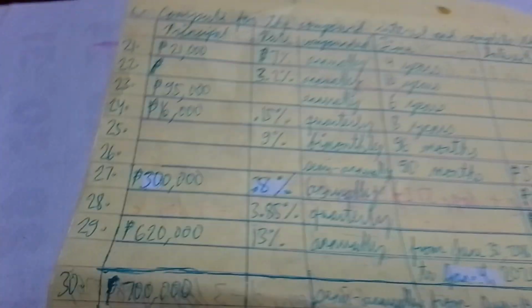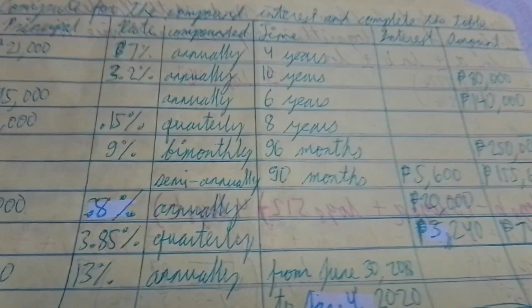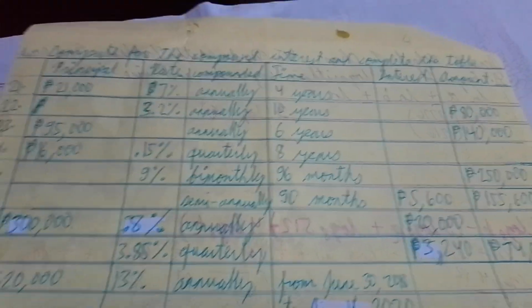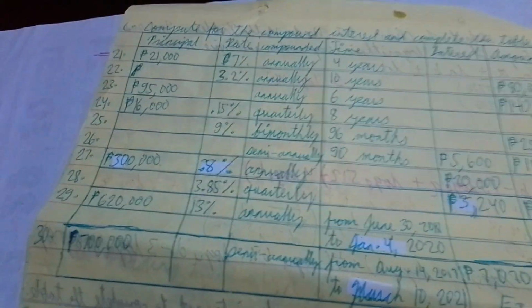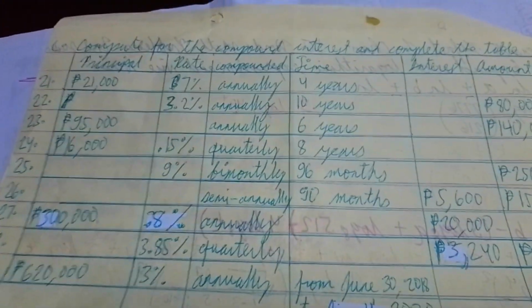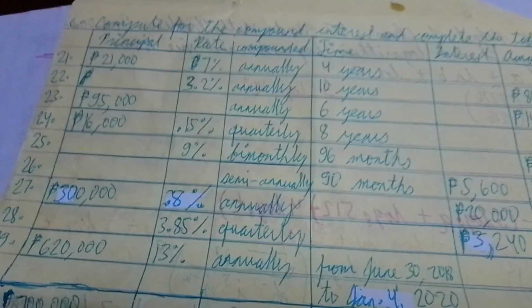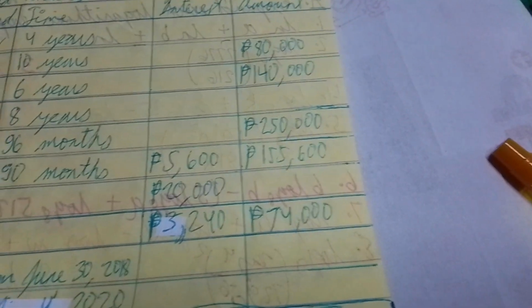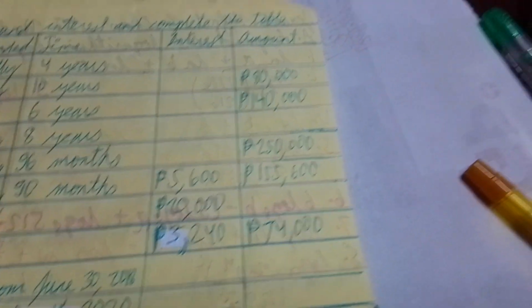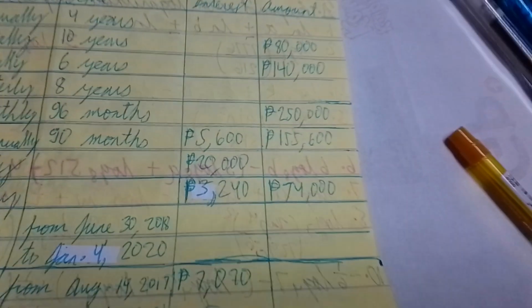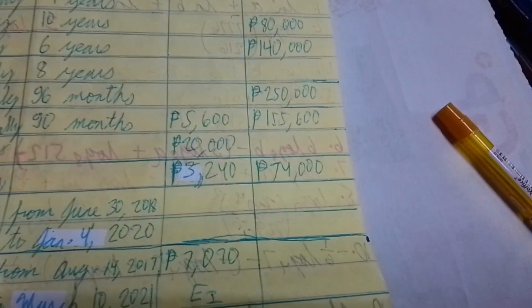Remember, it says here, number 28, it's 3.85% compounded quarterly. So when we say compounded quarterly, that means it's compounded 4 times. And remember, we can get the principal by subtracting the I from the A. That's 74,000 minus 3,240.